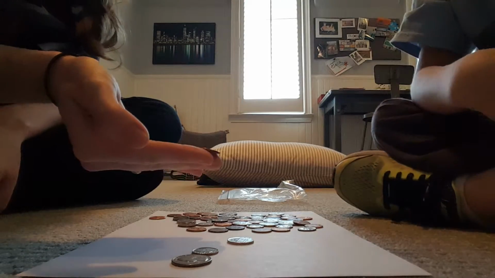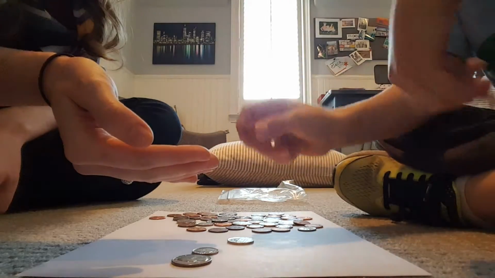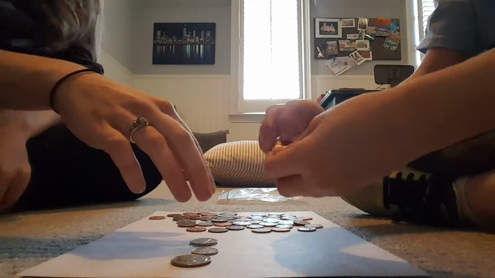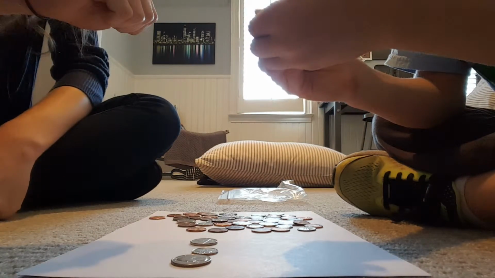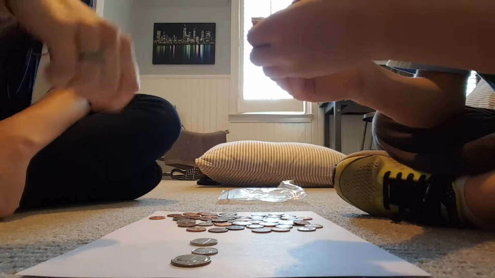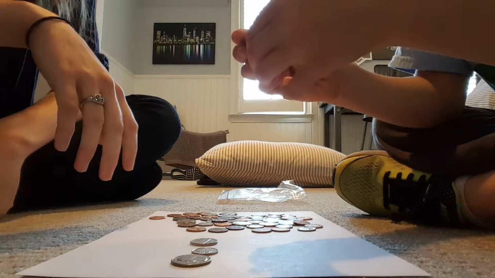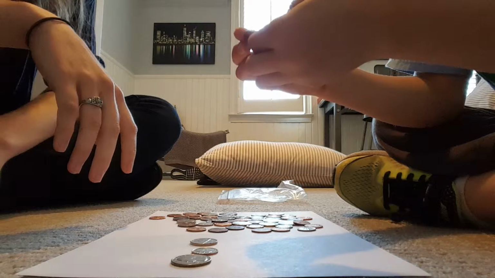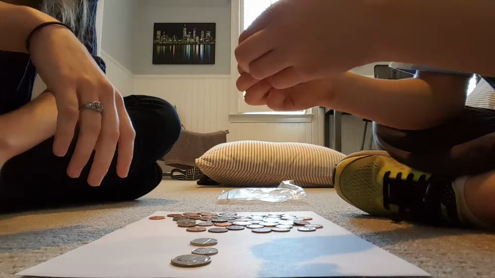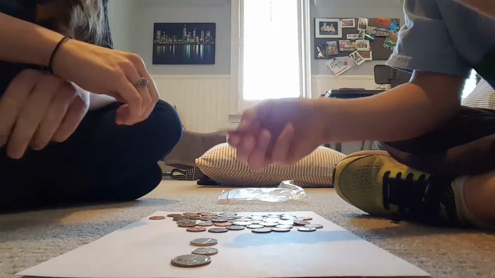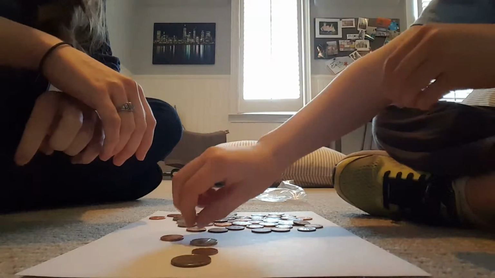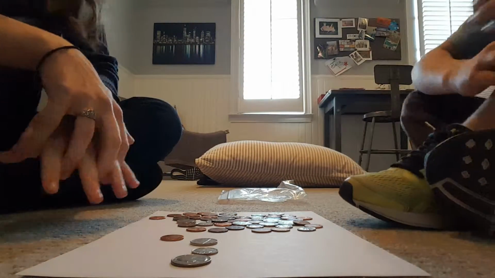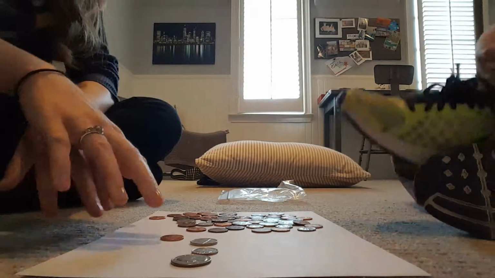This is a penny. It is brown. It has Abraham Lincoln. It has the date. The word liberty, in God we trust, and it has a shield, and it has 1 cent. Okay. Also tell how much it's worth.